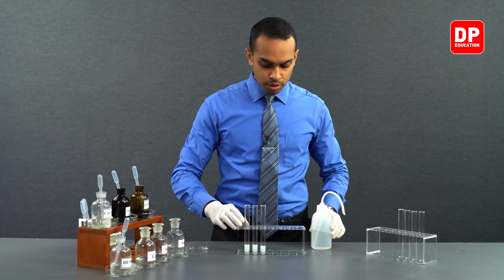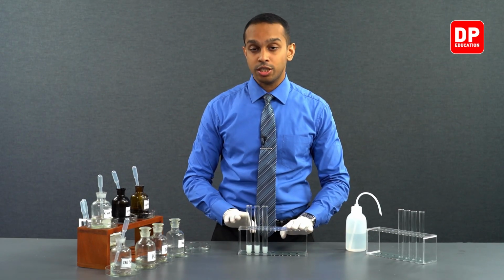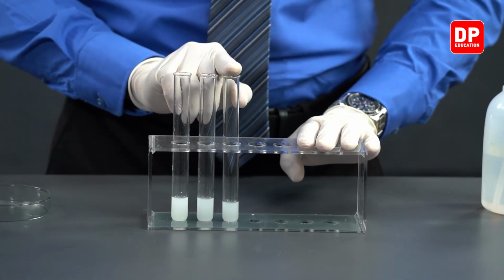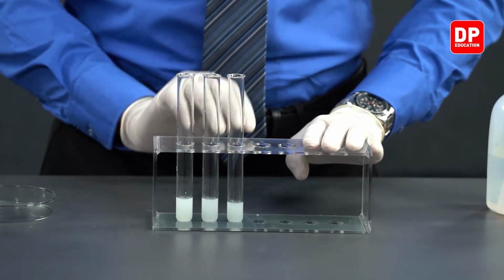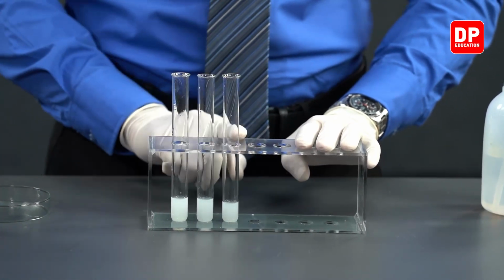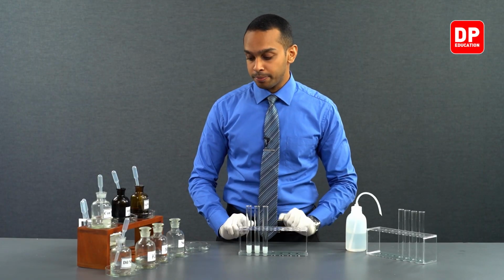Right. After separating it into two other test tubes, now we have three test tubes containing silver bromide. Now, to two of these test tubes, we will add dilute nitric acid to see if it can dissolve silver bromide, and we'll be adding concentrated ammonia to see if we can dissolve silver bromide.